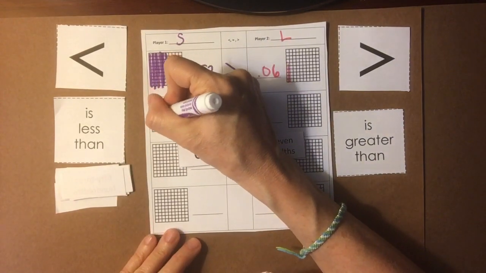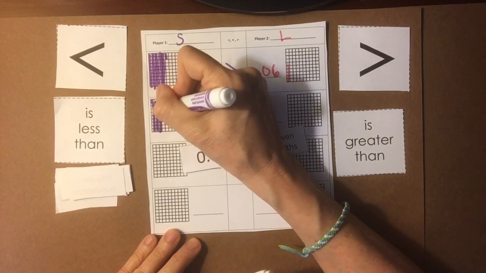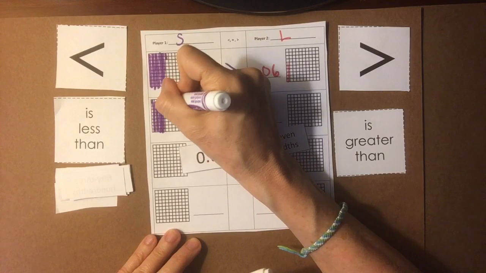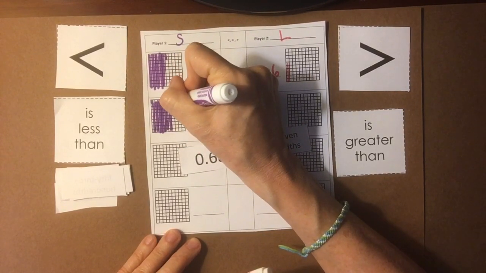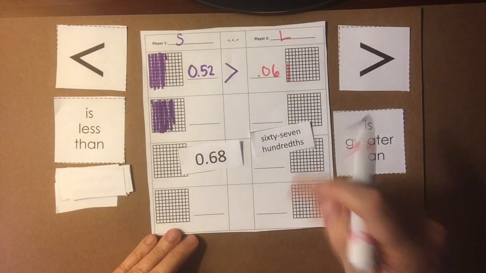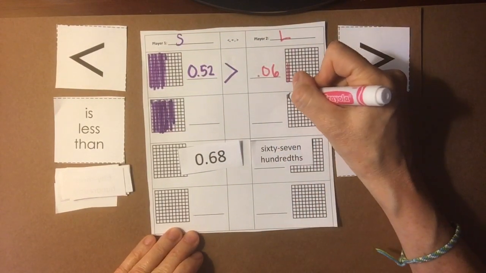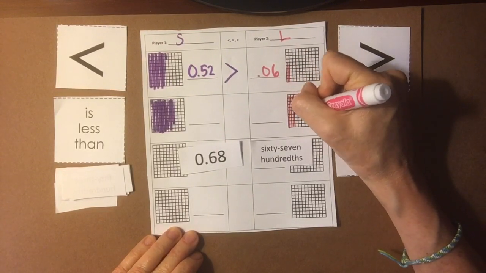So you're going to go ahead and shade. So 10, 20, 30, 40, 50, 60, and then I'm going to just shade all the way down and leave 2 there. And then I got really close, didn't I? And this is where the picture can kind of help us see the difference.